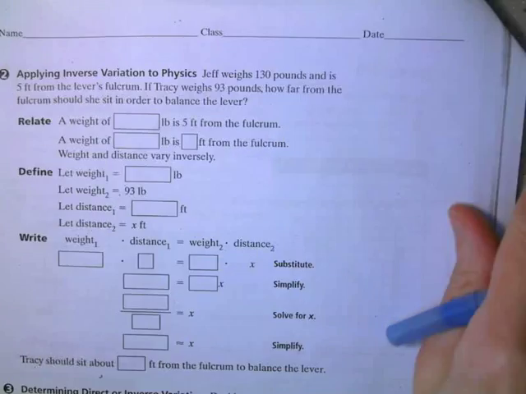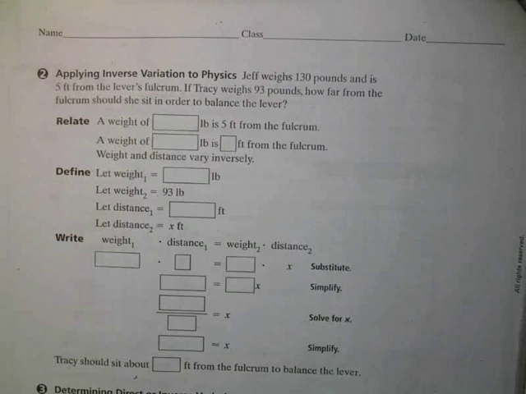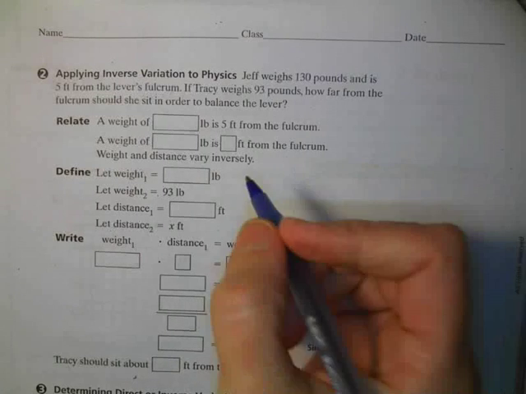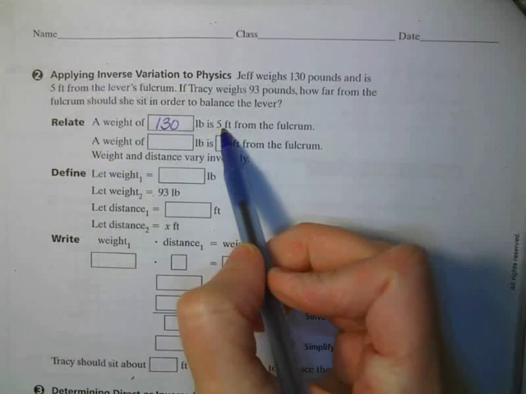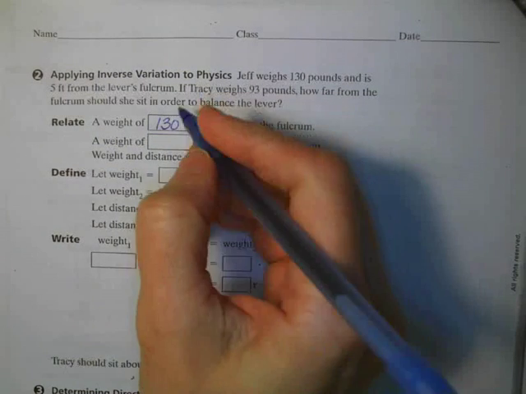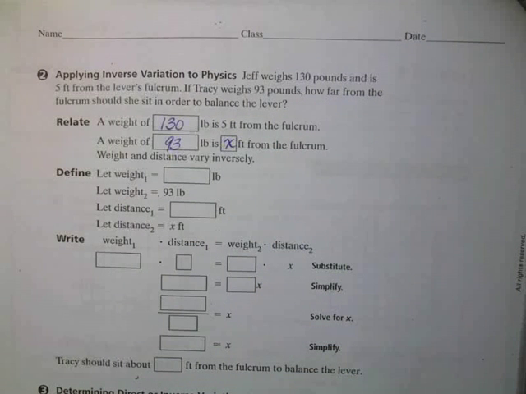Okie doke. Next slide, applying inverse variation to physics. Jeff weighs 130 pounds and is 5 feet from the lever's fulcrum. If Tracy weighs 93 pounds, how far from the fulcrum should she sit in order to balance the lever? So basically what we want to do is to relate a weight of 130 pounds being 5 feet from the fulcrum to the weight of 93 pounds and figure out how far it needs to be from the fulcrum so that they can balance. Okay, weight and distance vary inversely.